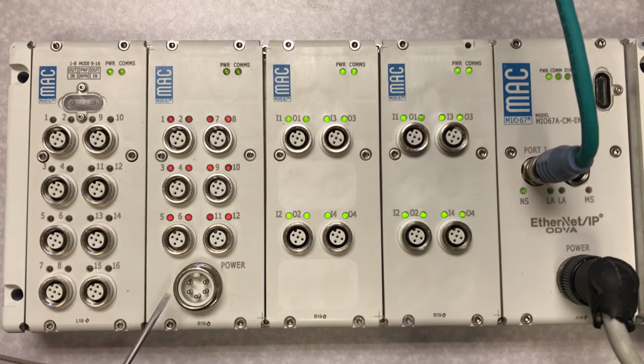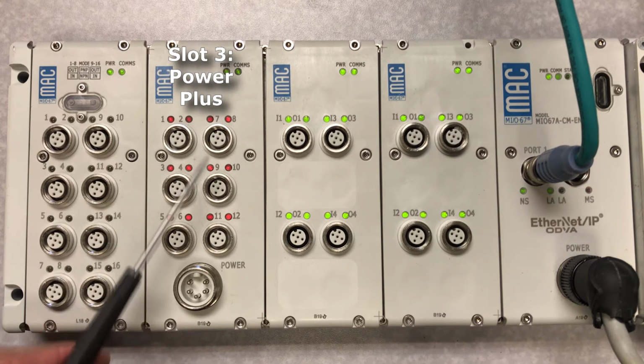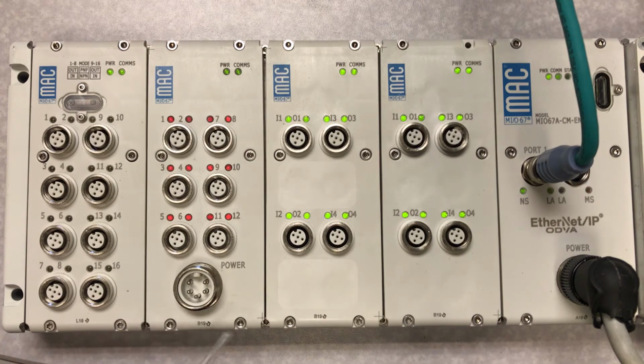The third module is a Power Plus module. This is an output module that has 6 ports that can be set up for 12 different outputs. The Power I/O module uses the same power connector as the COM module. The power connector has power that can be e-stopped for these particular outputs.